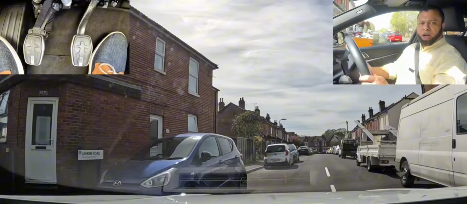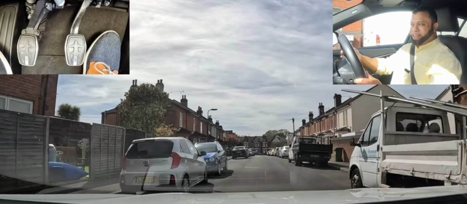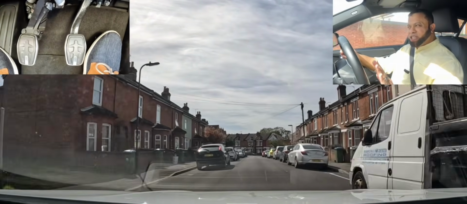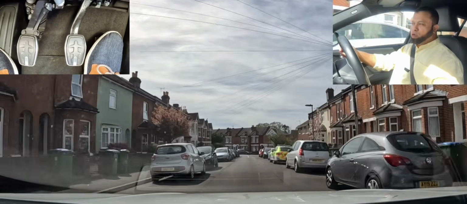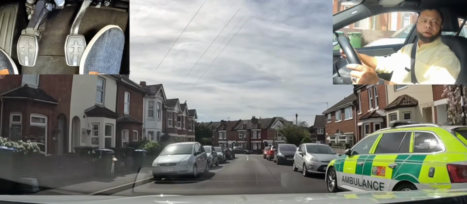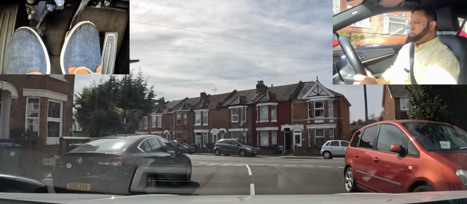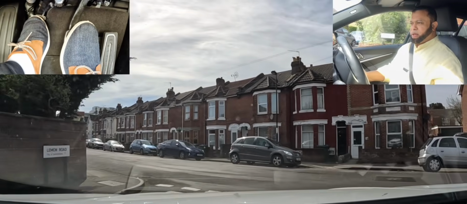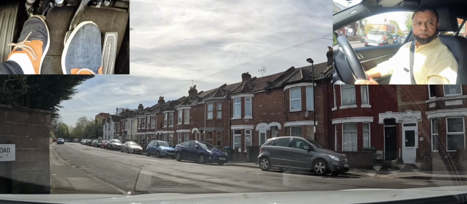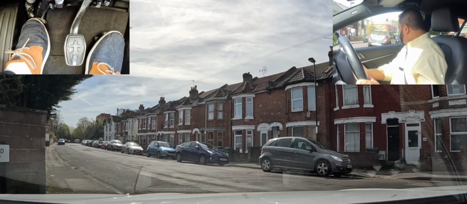So what did I control the car with? Control it with the brake. Just cover the brake and just brake a little if you need to. If you don't, just let it roll. Left here, mirror, mirror, signal left. Like I said, here, no problem. There's no one coming.